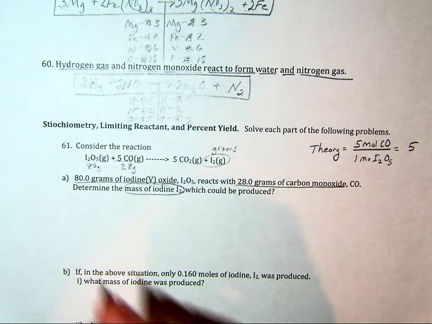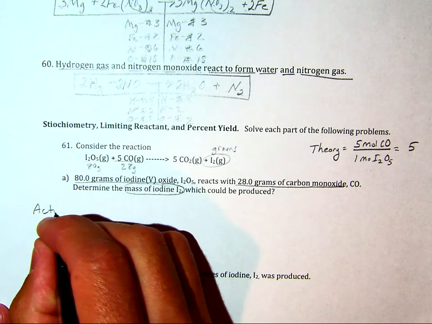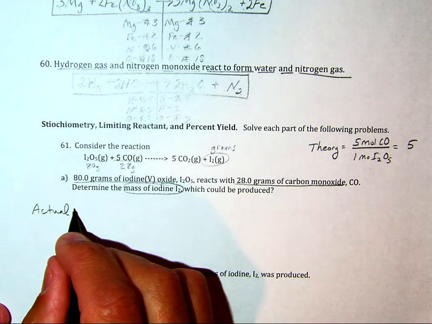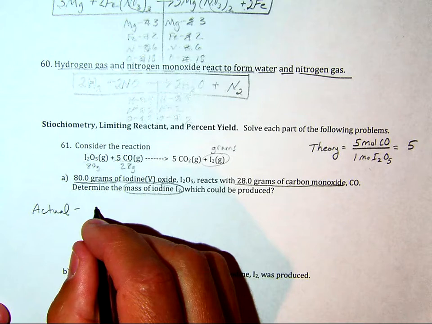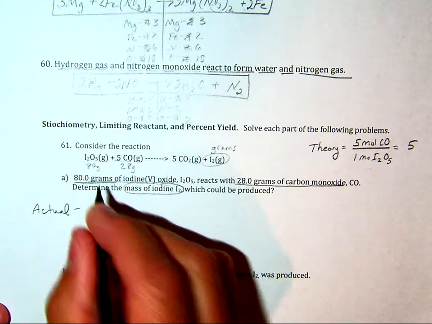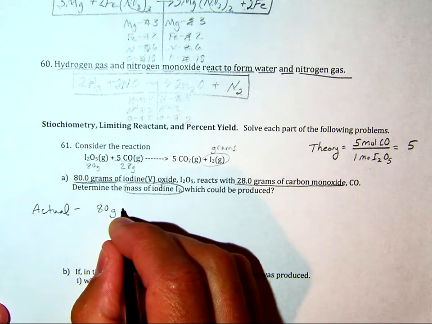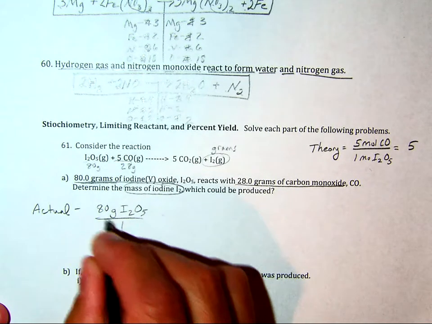So now what we've got to do is determine our actual numbers. So I write actual, and now it didn't give us moles, so we're going to have to take our grams and switch it to moles. So I'm going to put 80 grams of I2O5 and put it over 1.